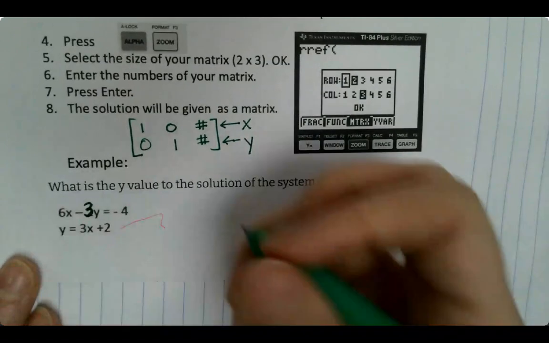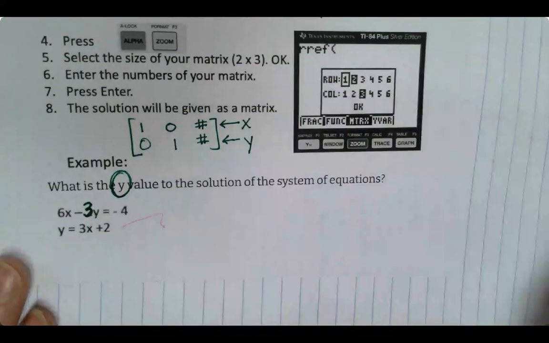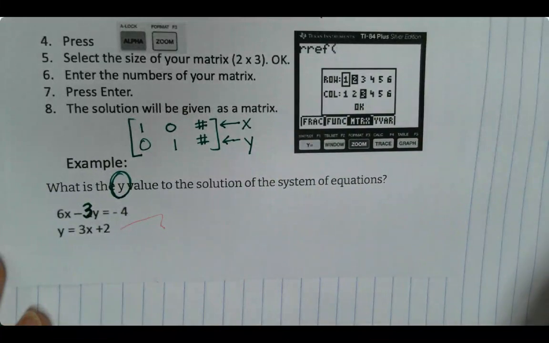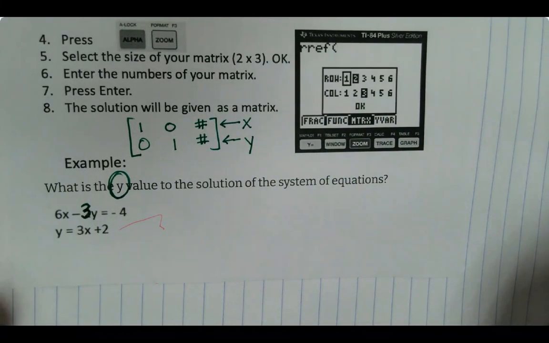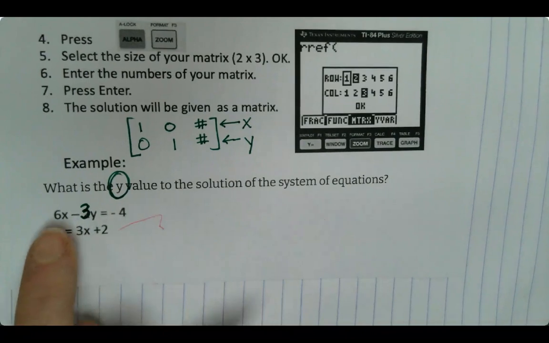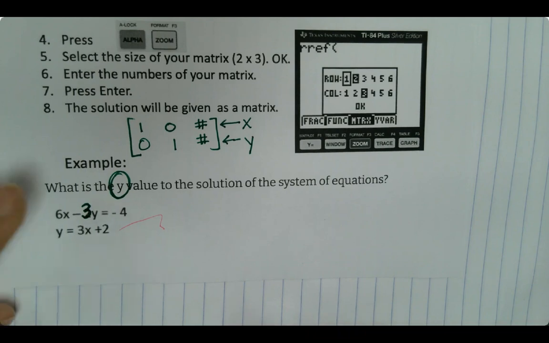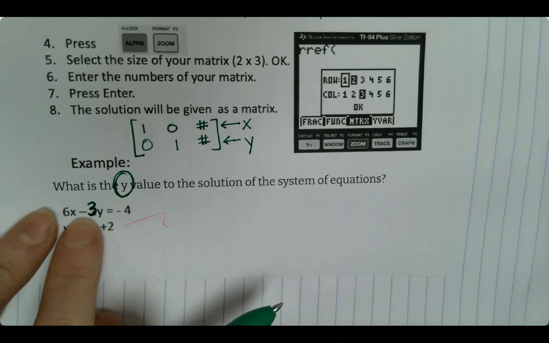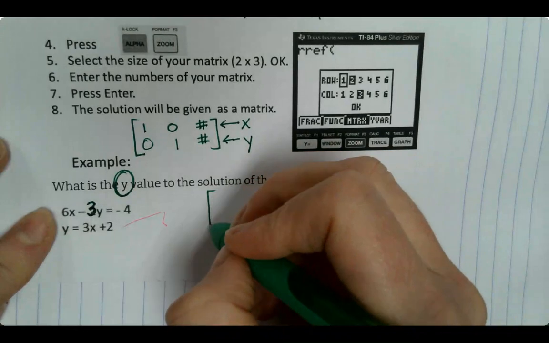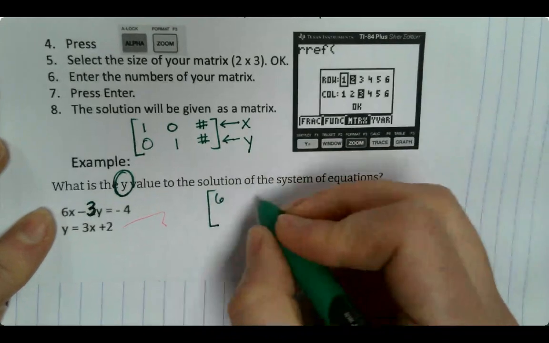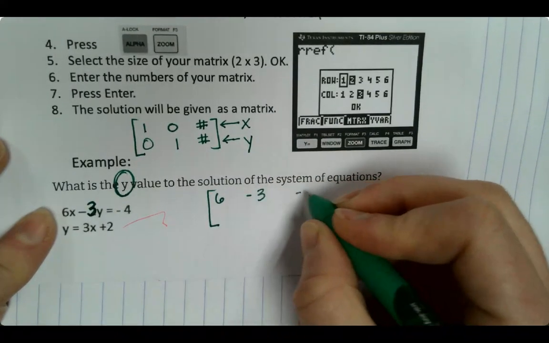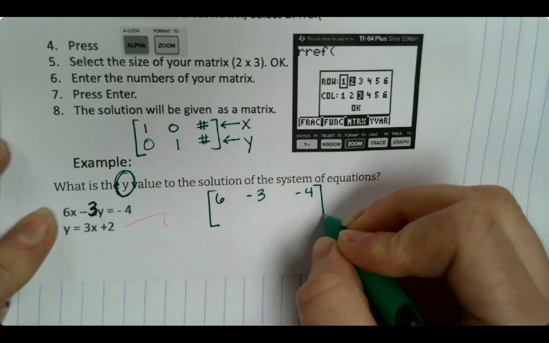It says, what is the Y value? Circle the word Y. Value to the solution of the system of equations. So the reason we use matrix is because we have 2 equations. We're trying to find out where they intersect, but we only want the Y value. So we want them in standard form. The first one already is. So this is going to be 6, negative 3, negative 4 inside the matrix.